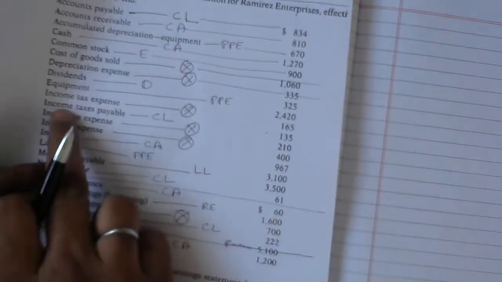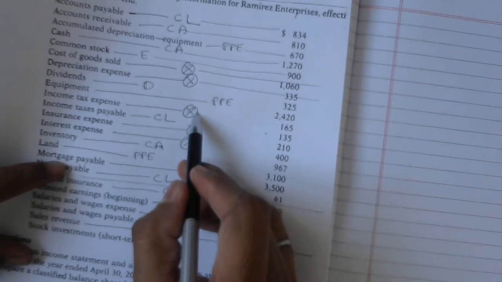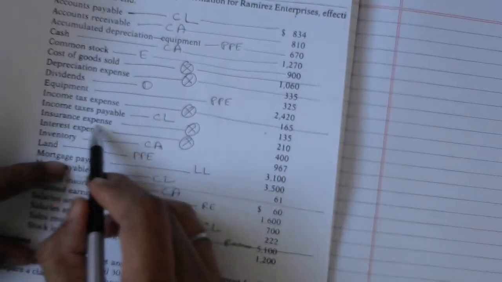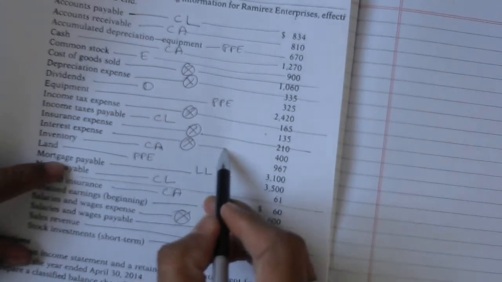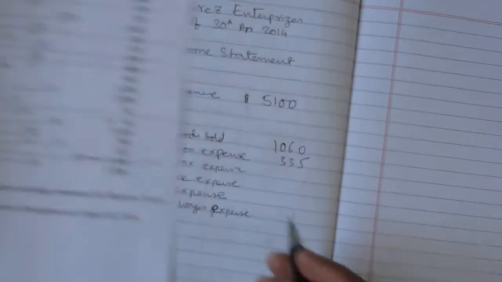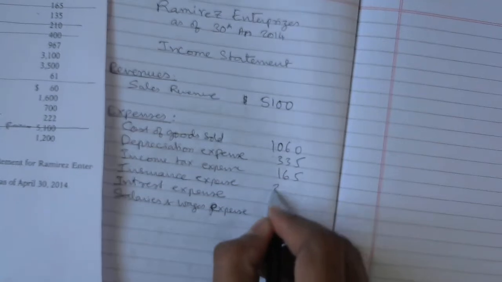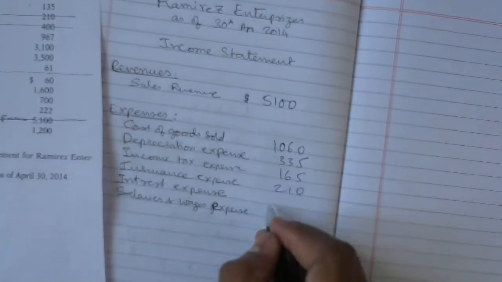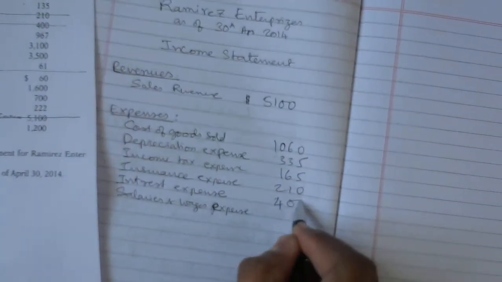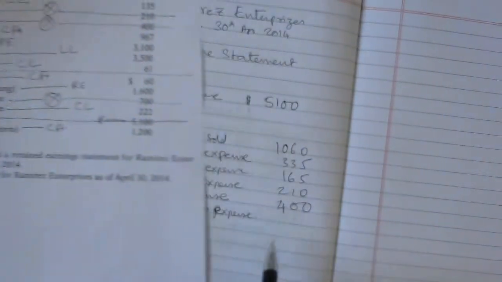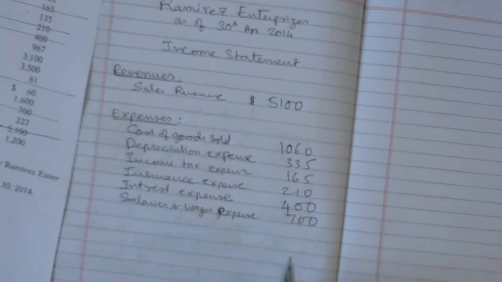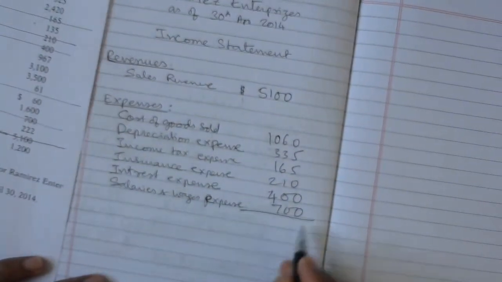Then income tax expense 165, insurance expense 210 and 400. Salaries and wages expense is 700. Hopefully I got all the entries correct.